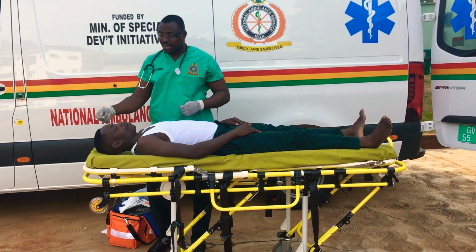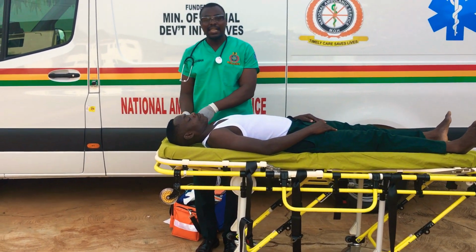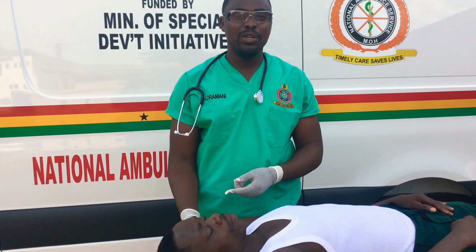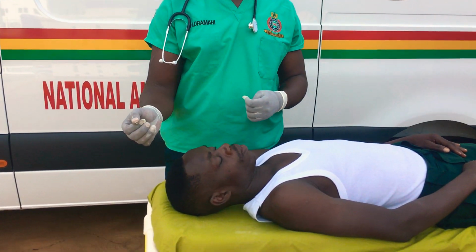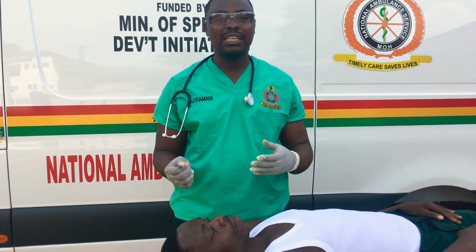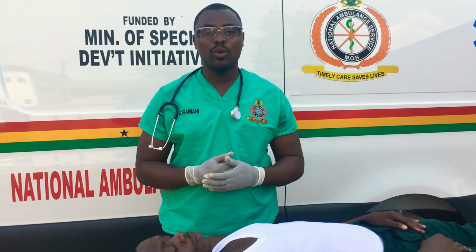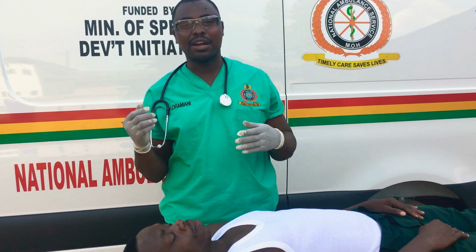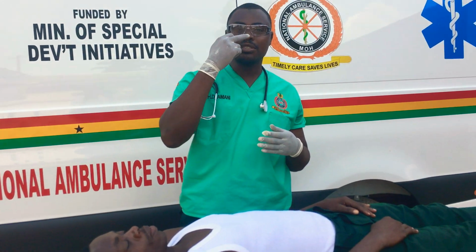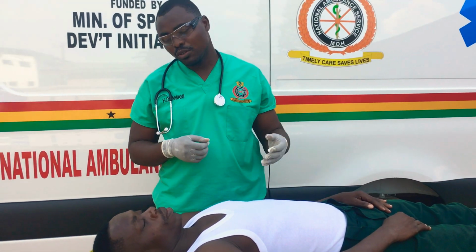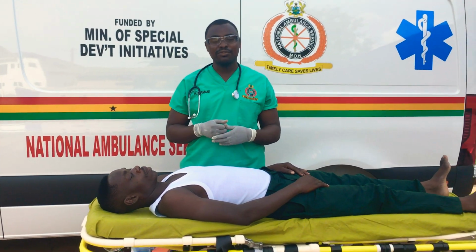Then come to the eyes. In the ears, you're also looking for any bruises behind the ears, which we normally call the Battle sign. So you come to the eyes. In the eyes, you look for any deformity. You also look at periorbital swelling. You are looking for any raccoon eye, meaning there are bruises around the eye. Then you come to the nose, whether there is a deformed nose. You also check for bleeding from the nose.